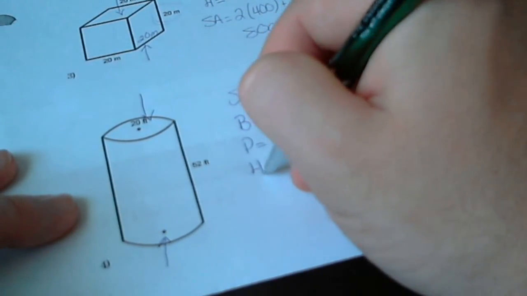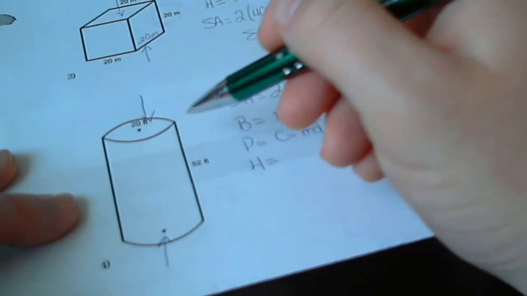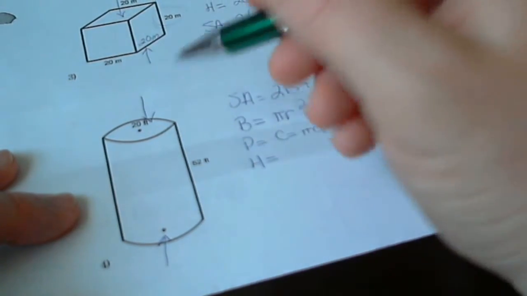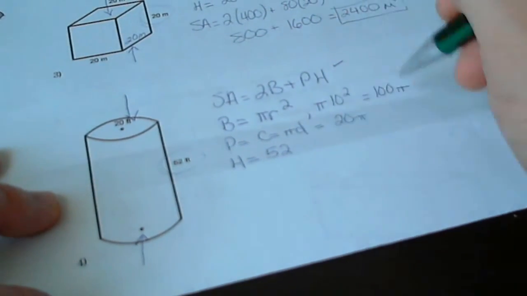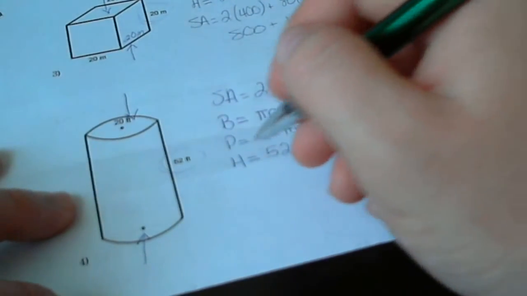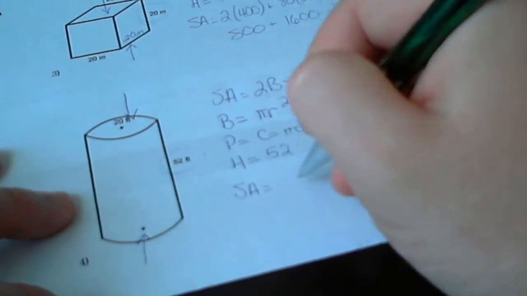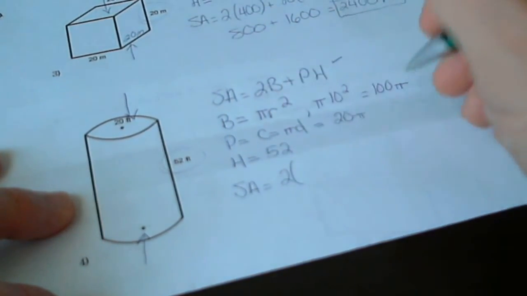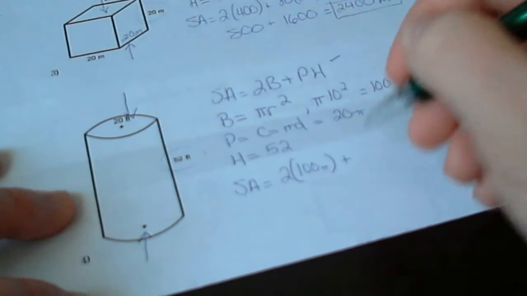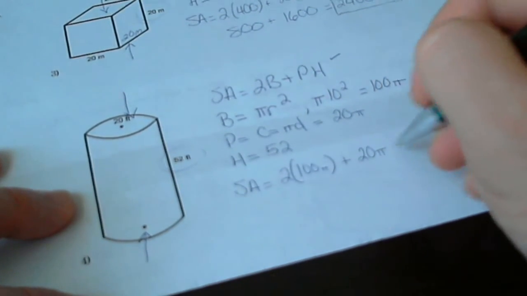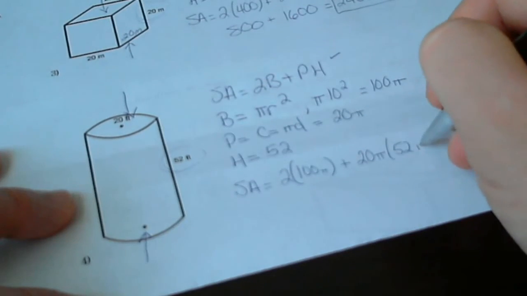Finally, our height. How tall is this cylinder? What's the distance between the two circles? 52 feet. Now let's go ahead and substitute all our numbers into our equation. SA equals 2B, which is 100 pi, plus perimeter, 20 pi, times 52.